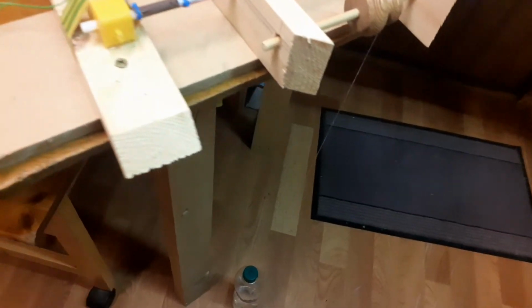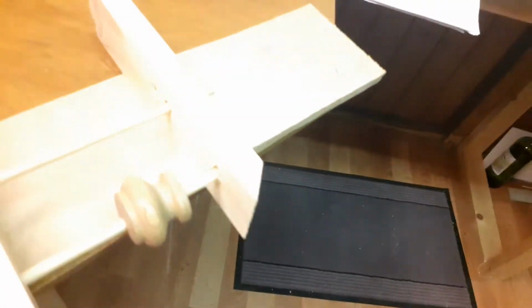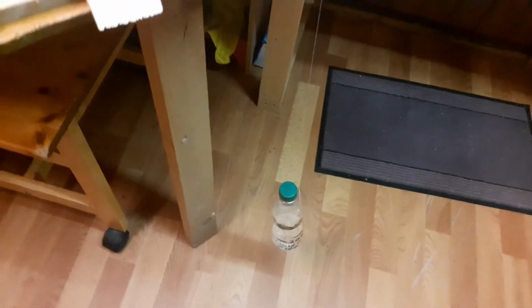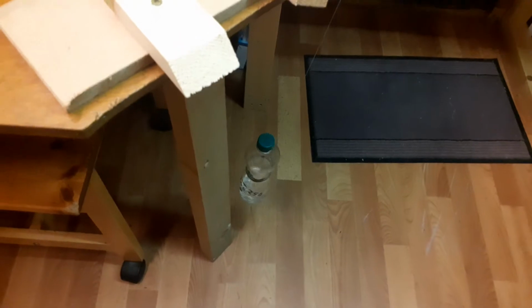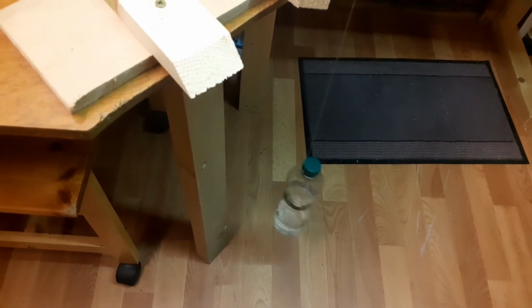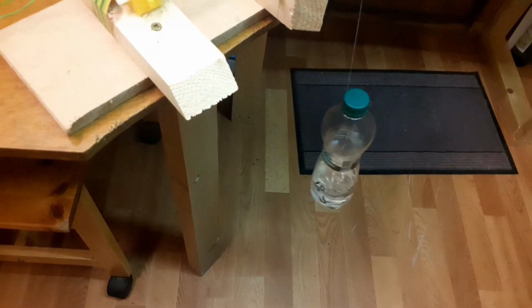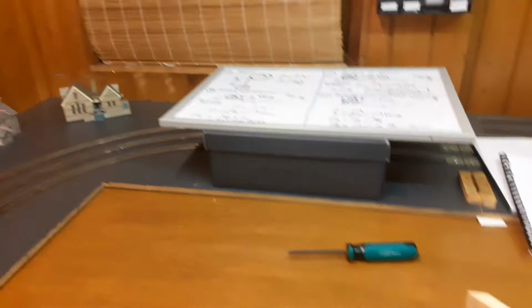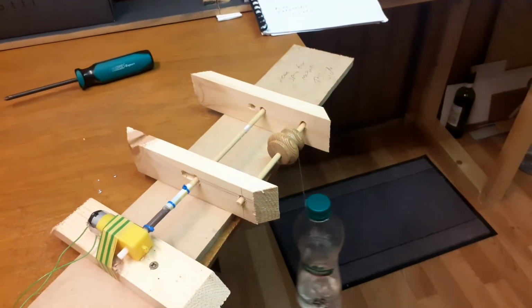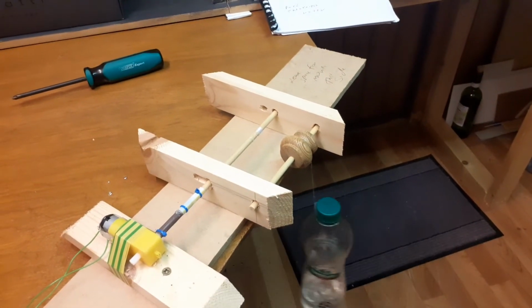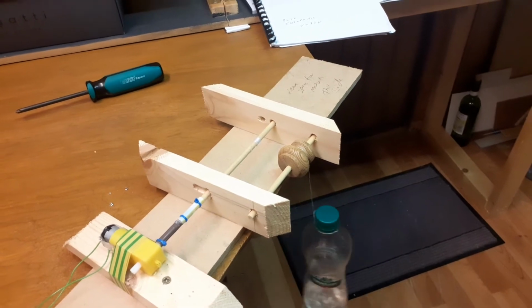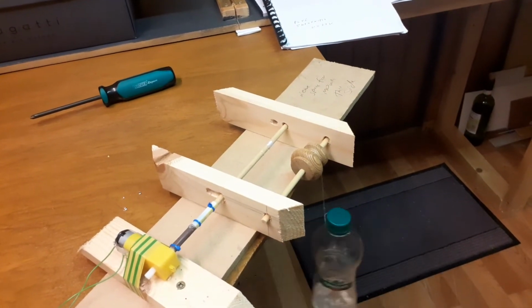And it doesn't. Sorry about that. It wasn't really catching on the little shaft here. Okay, you can see it raises up like that. So what I could do is measure the time taken and the height. mgh over t is the power required to do that. Now I'll show you the other setup.